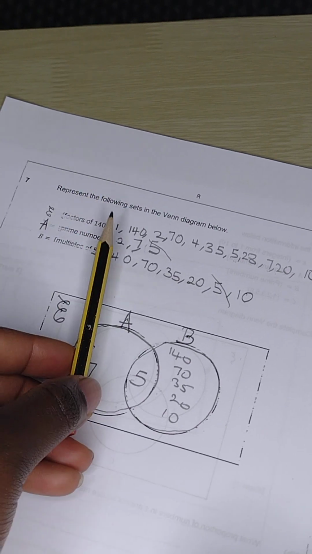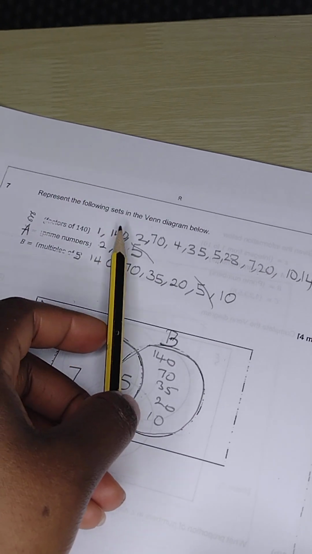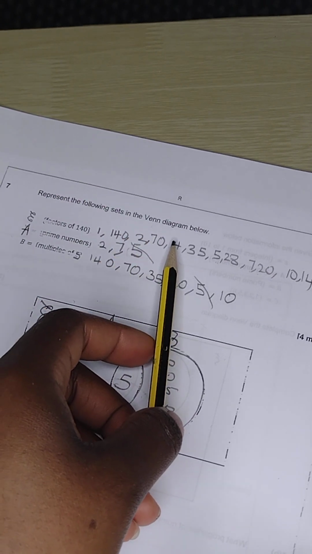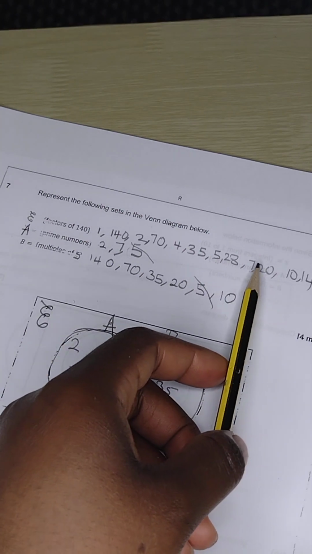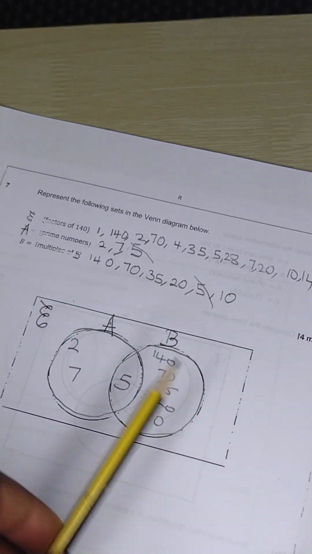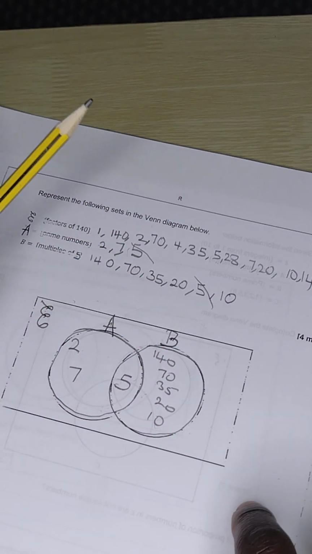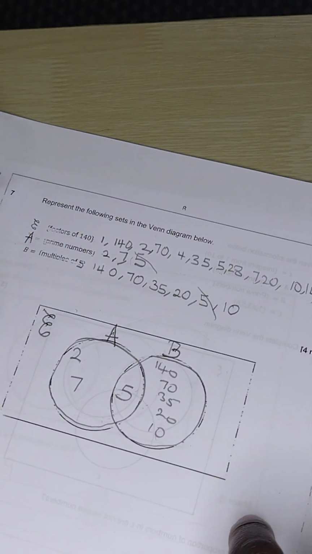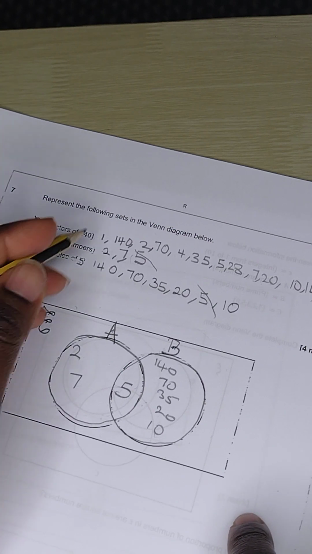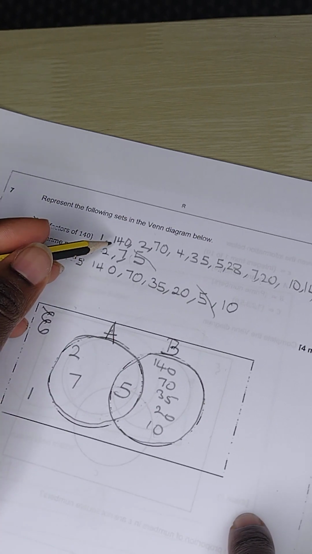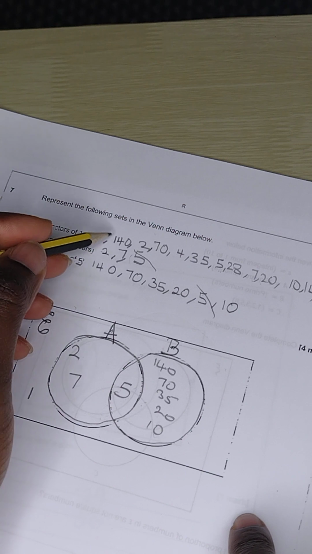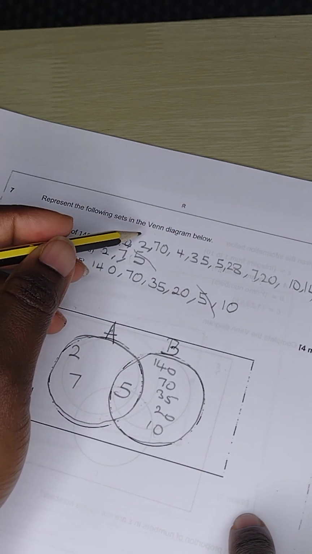But let's see how many numbers we have in that set. 1, 2, 3, 4, 5, 6, 7, 8, 9, 10, 11, 12. 1, 2, 3, 4, 5, 6, 7, 8. So we're missing out 4 numbers. So 1, we've got 140 already.